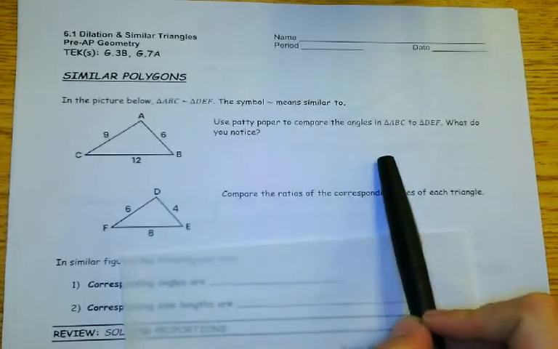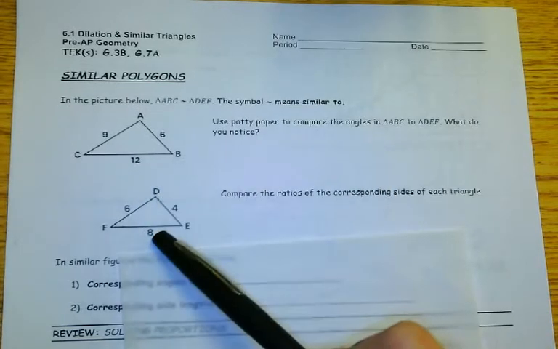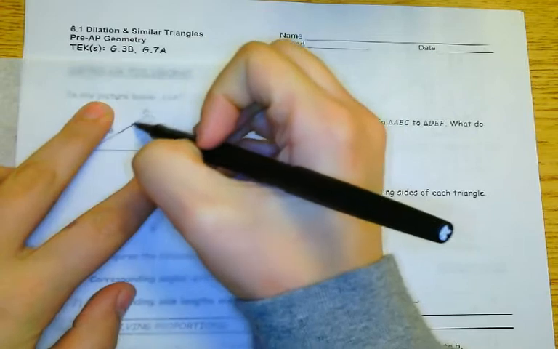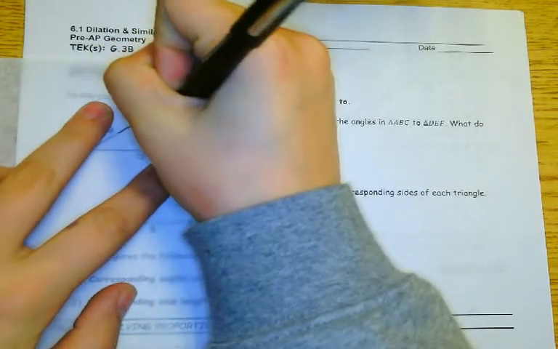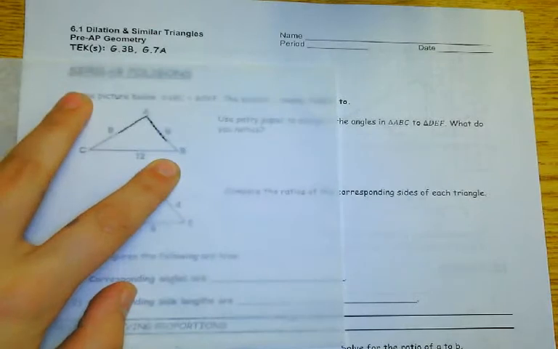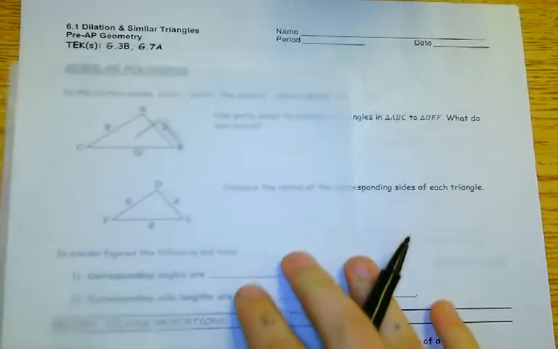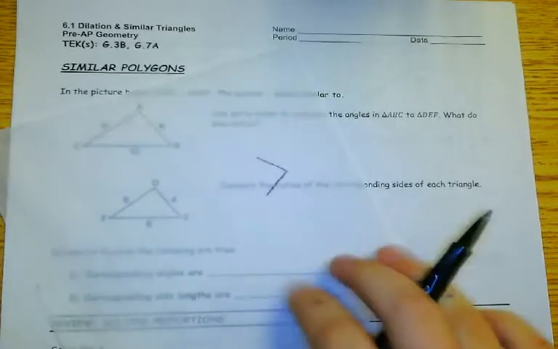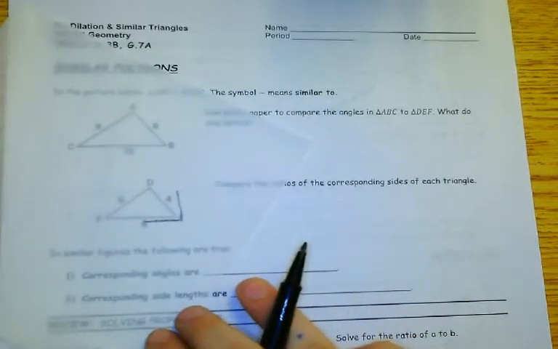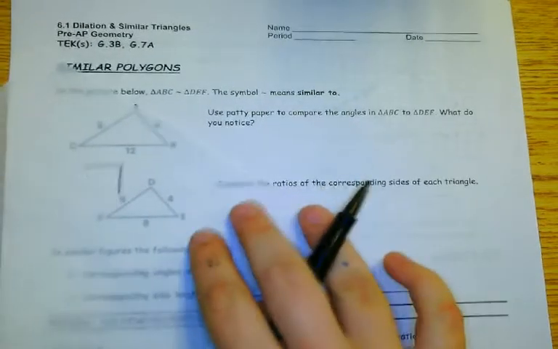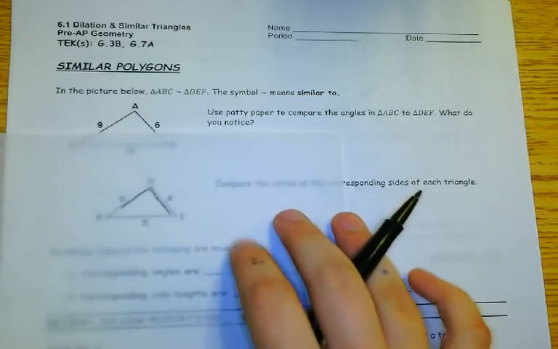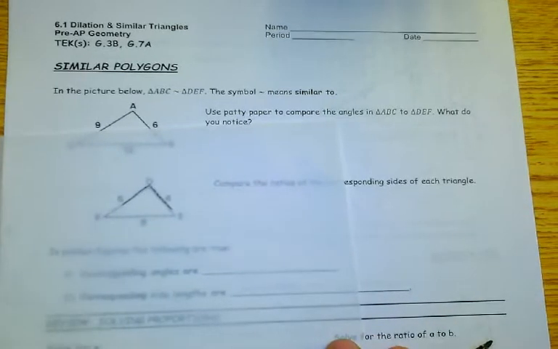When we're using patty paper to compare the angles in triangle ABC to the angles in triangle DEF, I'm going to start, let's say, with angle A. I can draw on my patty paper over angle A to draw what it looks like, and then I can move it down here. I could compare it to angle D, and I could compare it to angle E. We're just looking at what we notice about the three angles. So I want you to use your patty paper and go through that part of it.